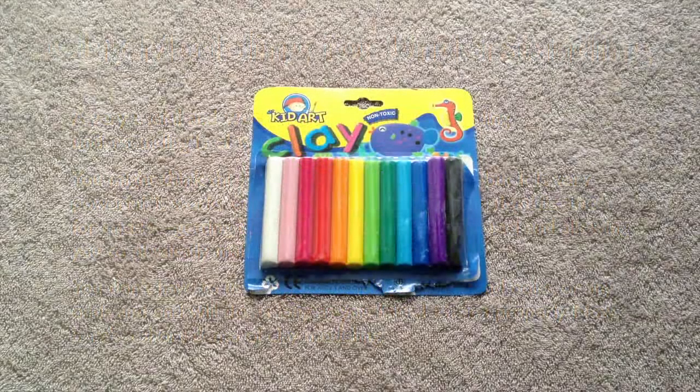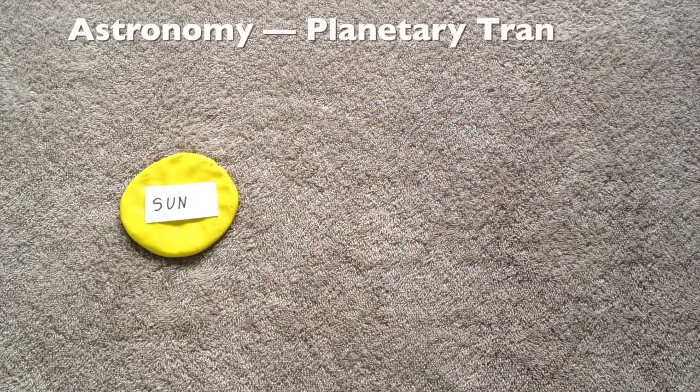We're going to use ordinary modeling clay that you can buy in any toy store or stationery store very cheaply to demonstrate the process of planetary transits in astronomy. Okay, so what is a planetary transit?